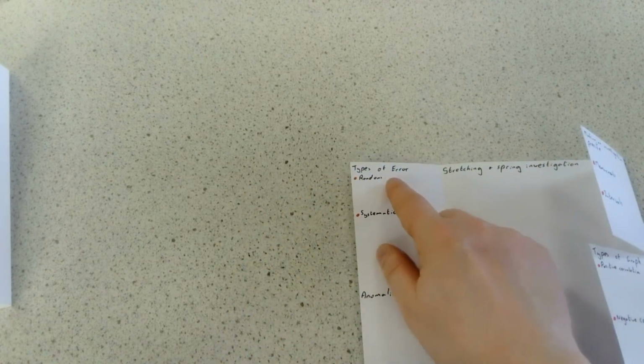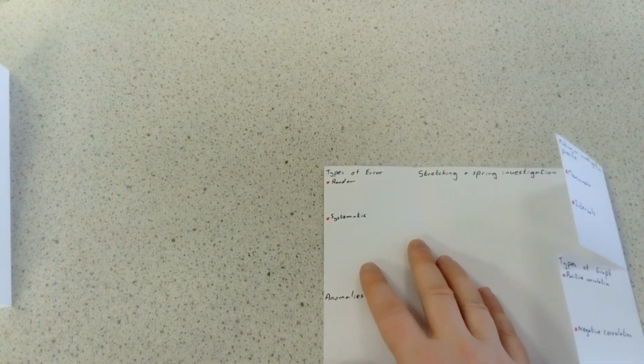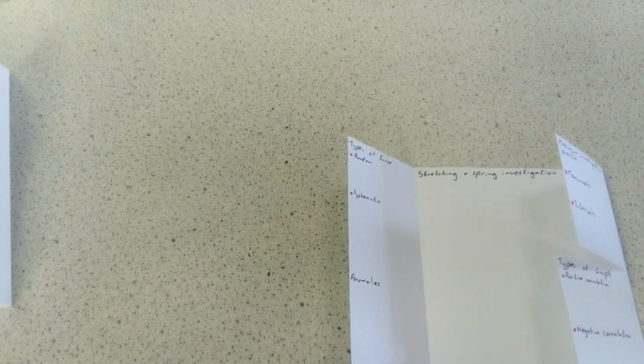Right, on this first bit, this inside part here, first half of it, types of error. We get random errors. A random error is just something that happens at random. It does kind of what it says. It might be because there's suddenly too much light if you're doing a photosynthesis experiment. It might be because if you're stretching a spring, part of the spring suddenly broke or something. So that would be a random error.